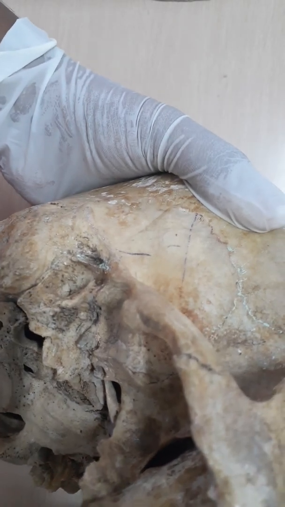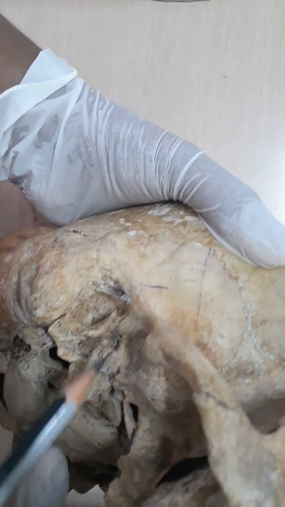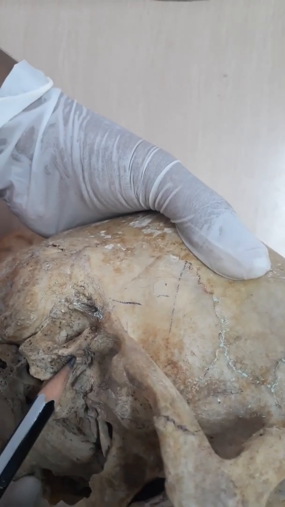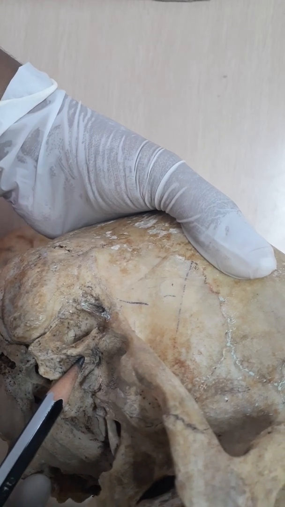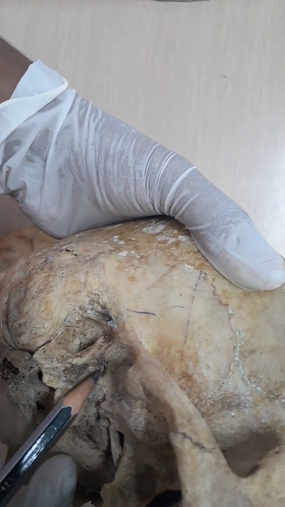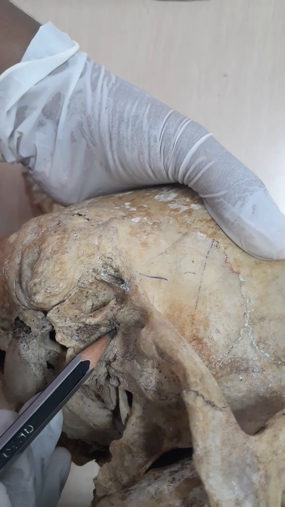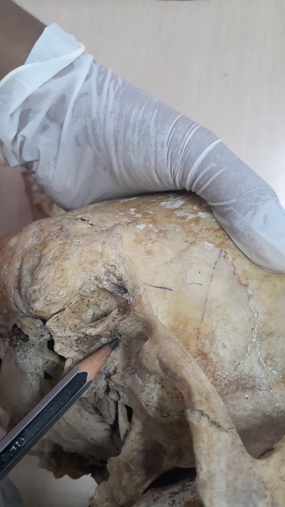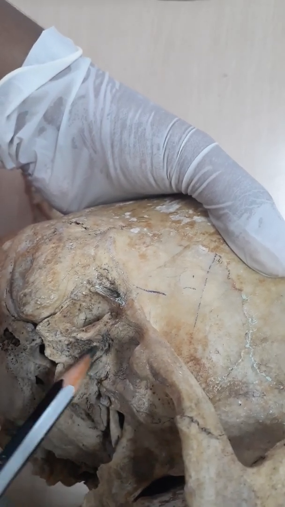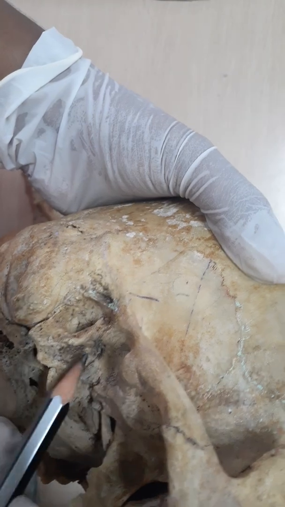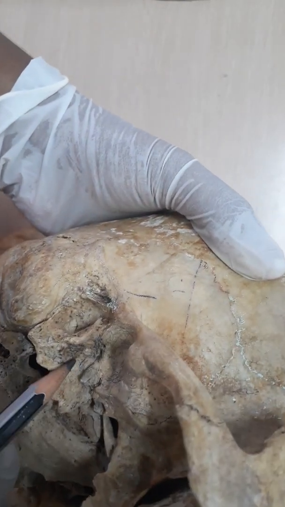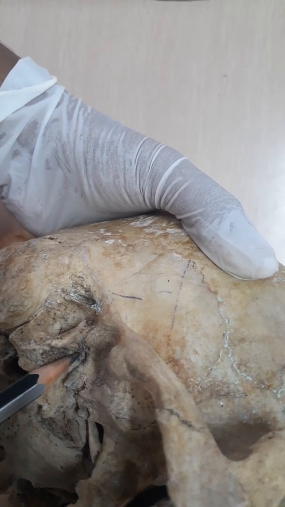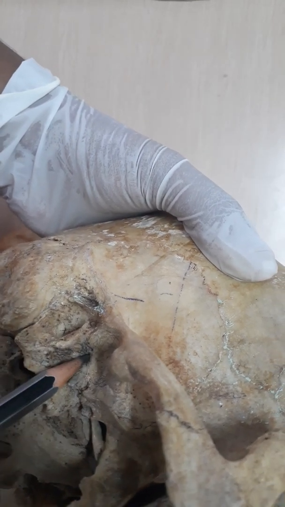Now, what structures does it transmit? This petrotympanic fissure transmits the exit of the chorda tympani nerve, which is from the facial nerve, and the entry of the anterior tympanic branch of the maxillary artery into the cranial cavity.